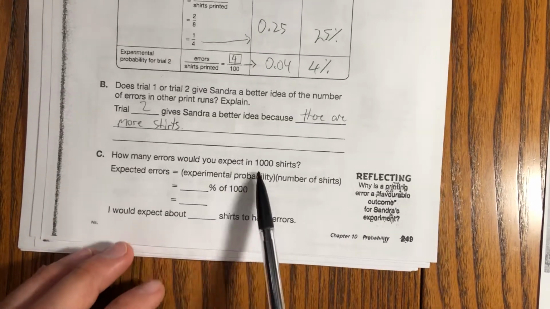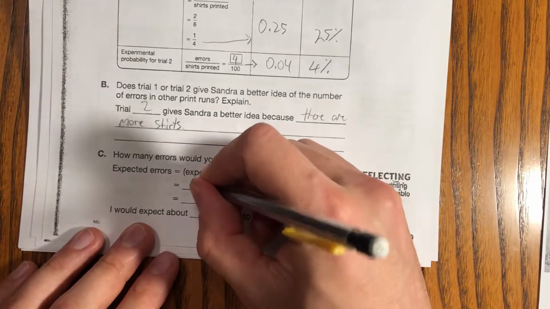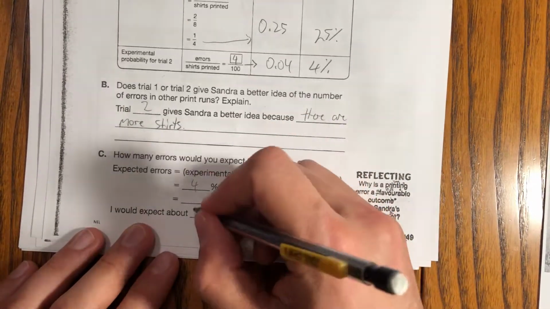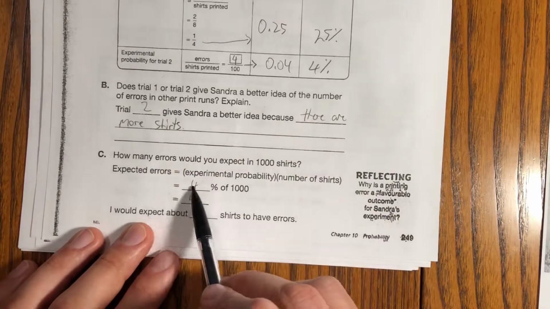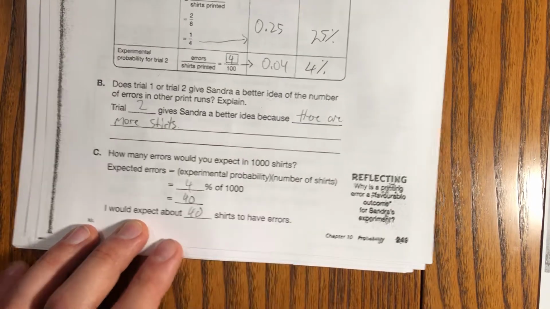How many errors would you expect in 1,000 shirts? Well, I just did that. 4% of 1,000 is 40. You just do 4% times 1,000 on your calculator and you'll get 40. So about 40 shirts will have errors.